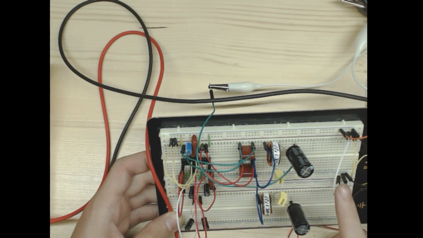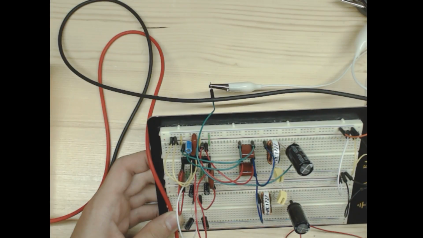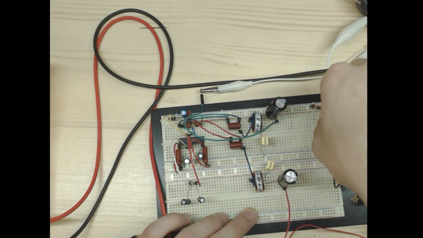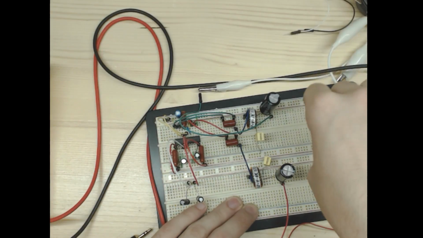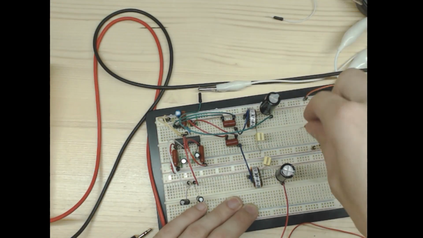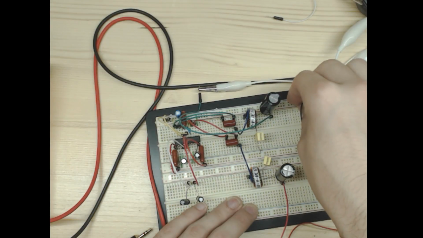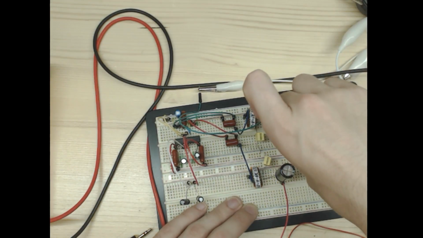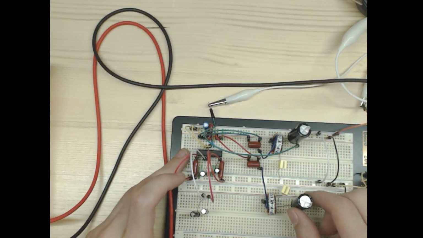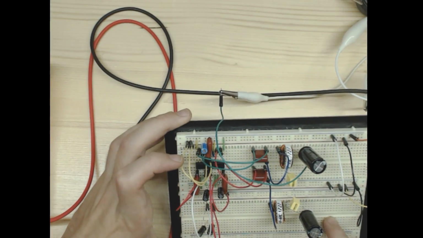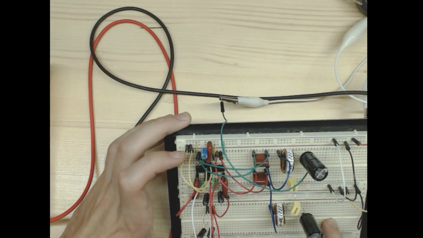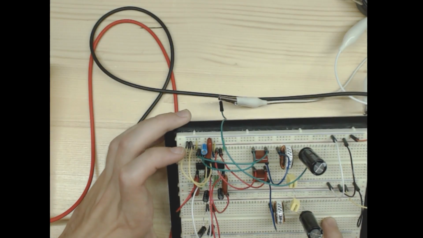Ground 5 volts to 5 volts. I don't know why it's doing this.